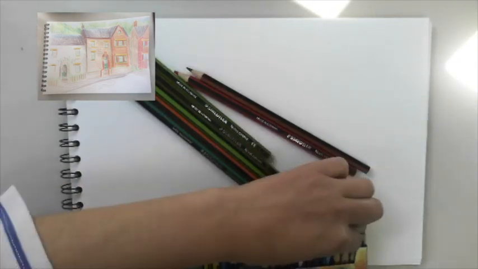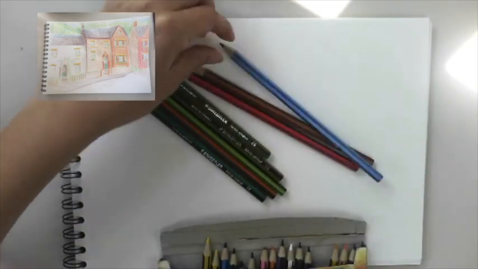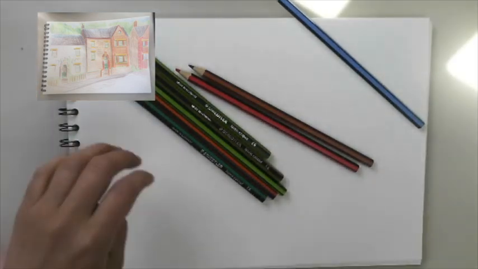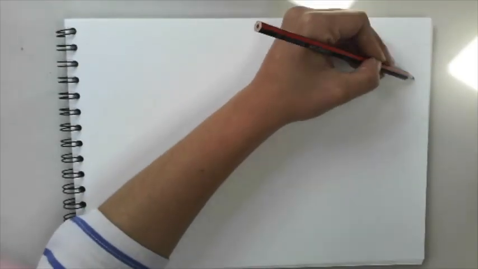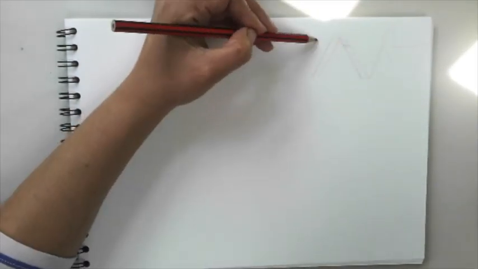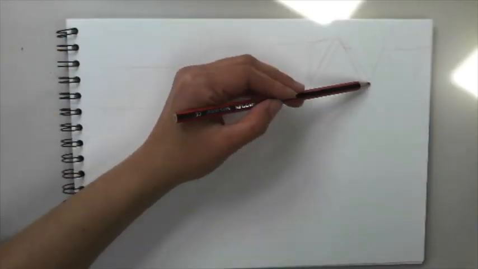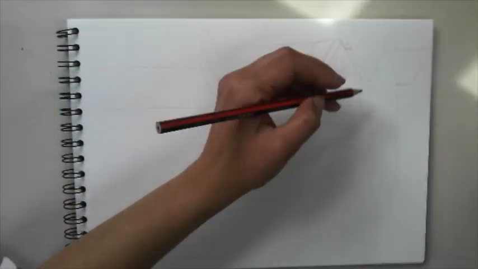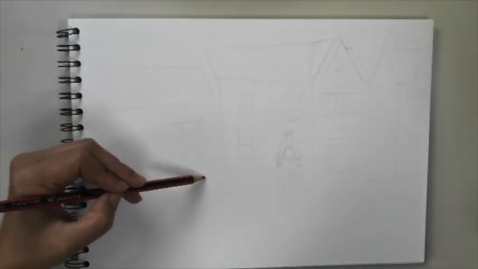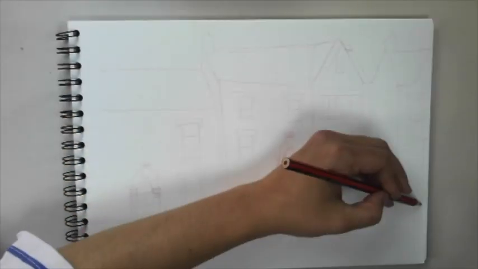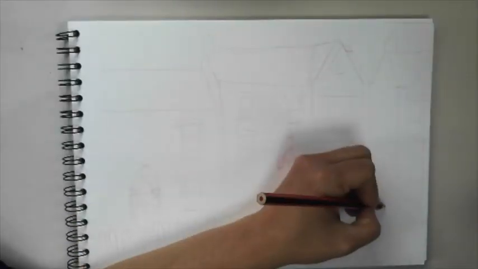I'm just selecting my colors, just the ones I can see from my windows. I've got red bricks outside, so I'm choosing some red and loads of greens. Now I'm going to start by doing a detailed outline of what I can see outside. I'm just concentrating on the lines, on the outline of the houses, of what I can see.